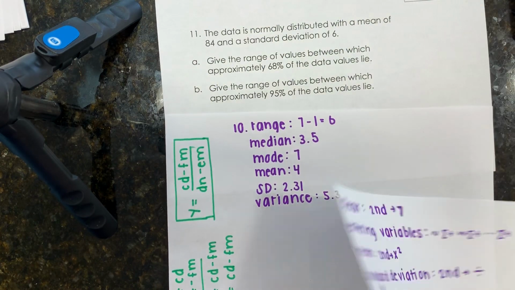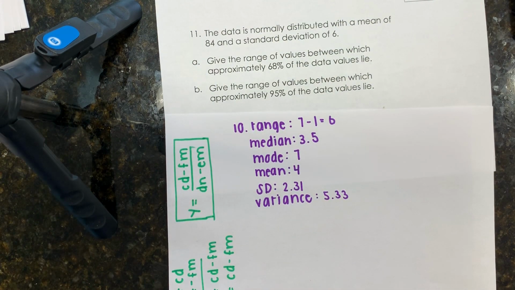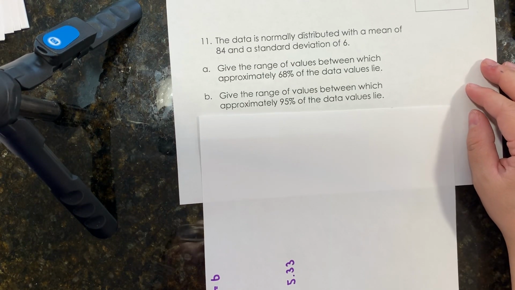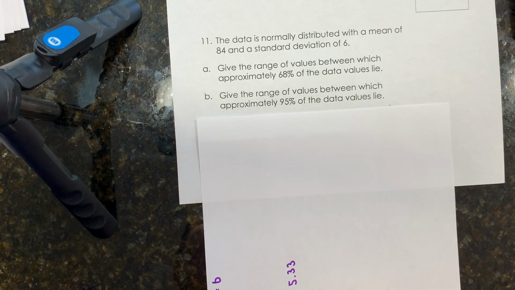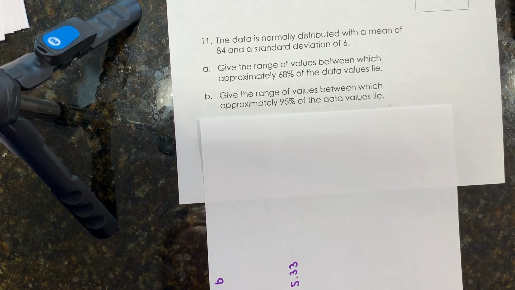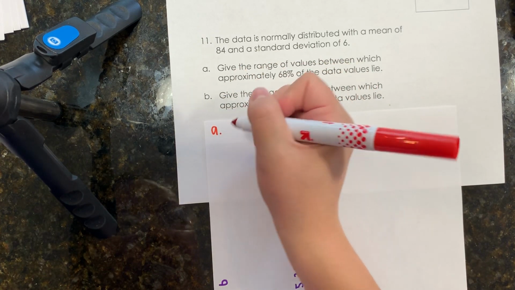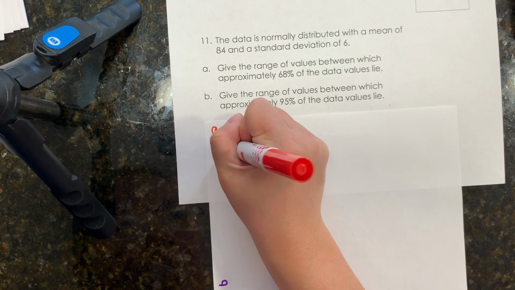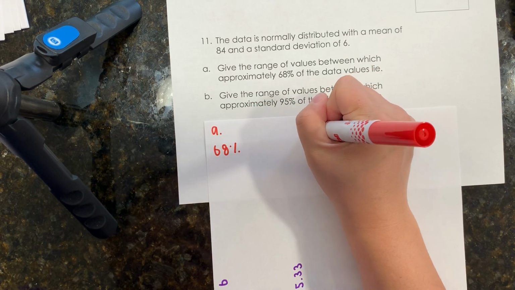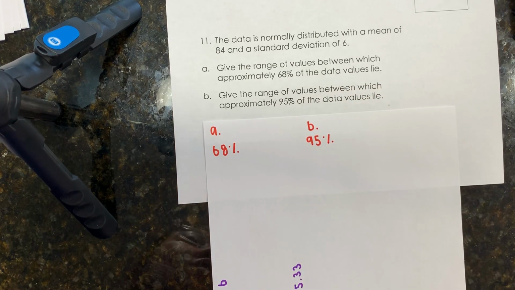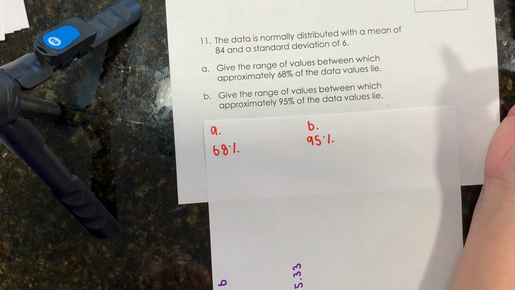Moving on to number 11. So number 11, it says, the data is normally distributed with a mean of 84 and a standard deviation of 6. Give the range of values between which approximately 68% of the data values lie. Give the range of the values which approximately 95% of the data lies. So for A, it's going to be 68%. And then for B, we're doing 95%. So those are part of the empirical rule, the 68, 95, and 99. We don't have to solve for the 99 one.